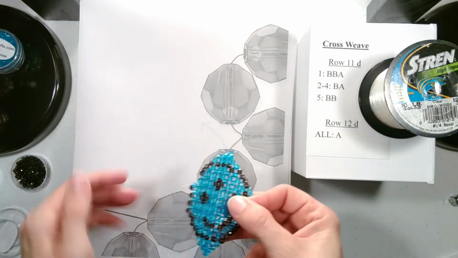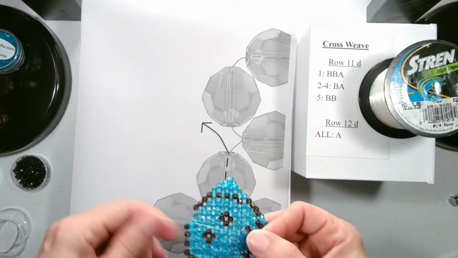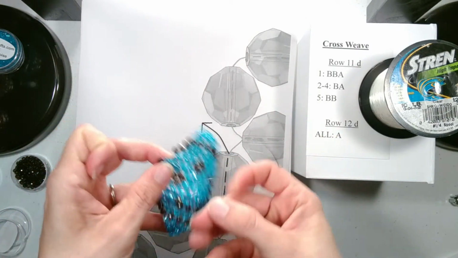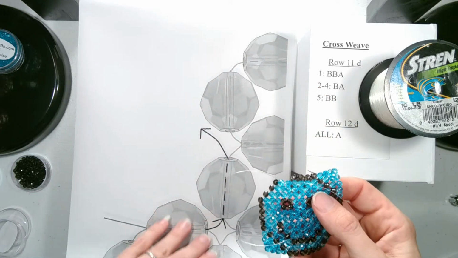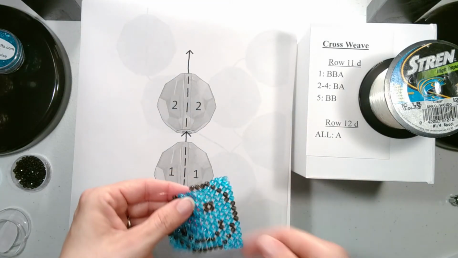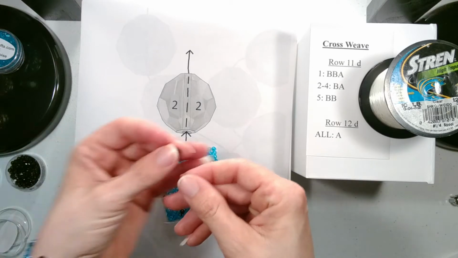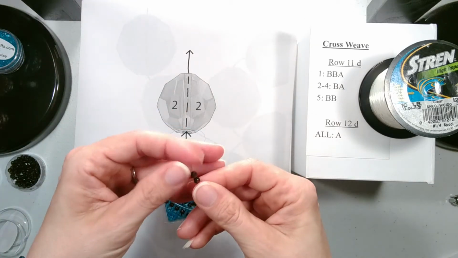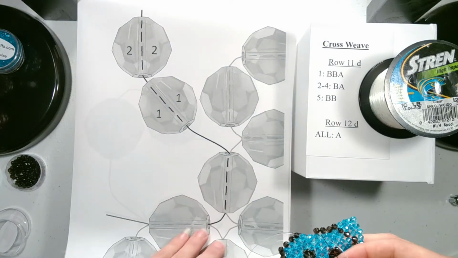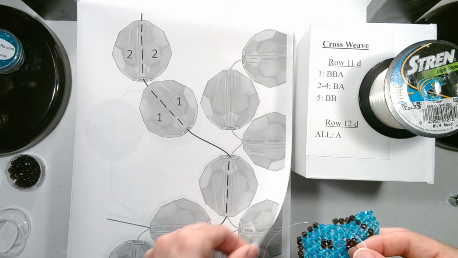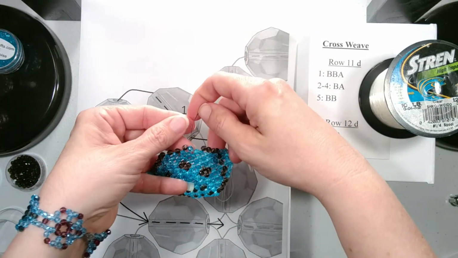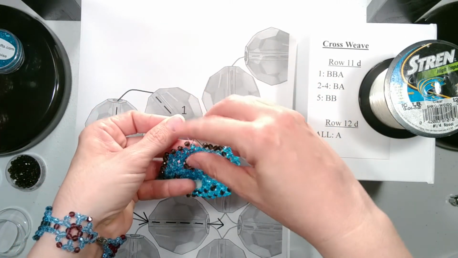Now we'll take the string coming in towards the previous row and go through our next side bead. And with the same string we will add our last 2 beads, which are both B color. Then we'll let them drop down, and using the same string we will go through the top bead of our current row, going in towards the previous row.